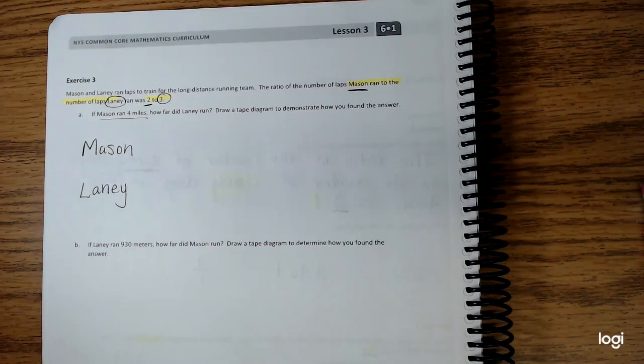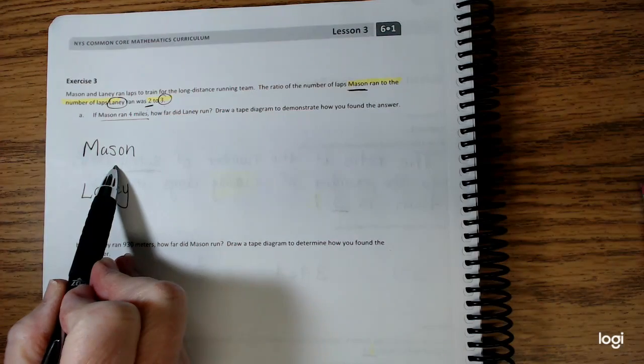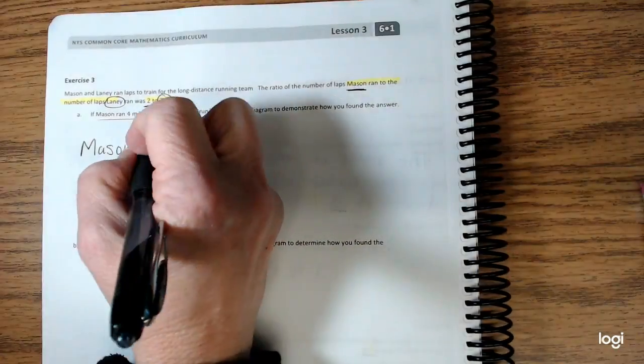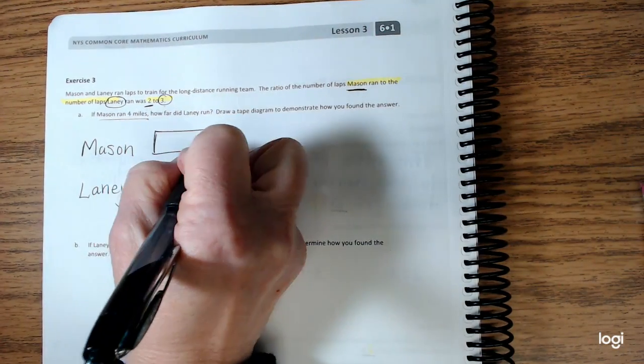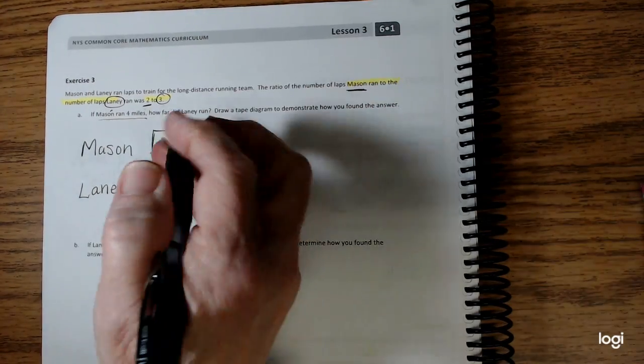Now let's go back to the original story. The ratio is 2 to 3. So how many boxes do I make for Mason? Mason was first, so Mason gets 2. How many boxes do I make for Laney? 3.